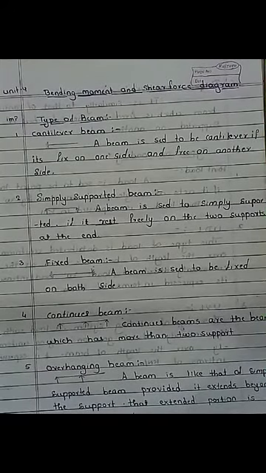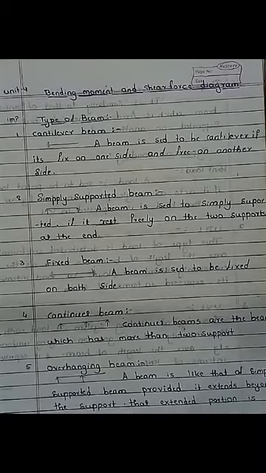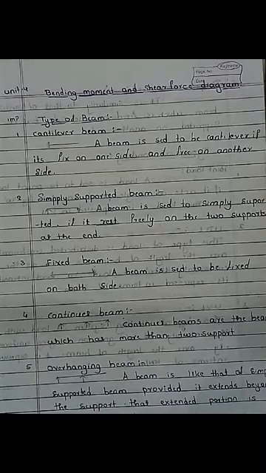Yesterday we completed another module, bending stress and shear stresses in beams, and it was quite simple. But if you have any problem on those topics, you can contact me once again. So let's move on towards the next module. You can write down module.